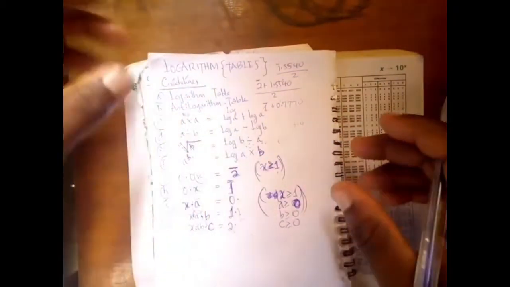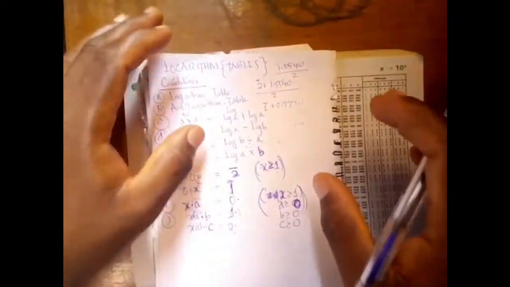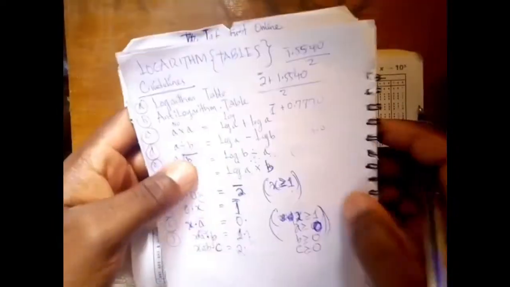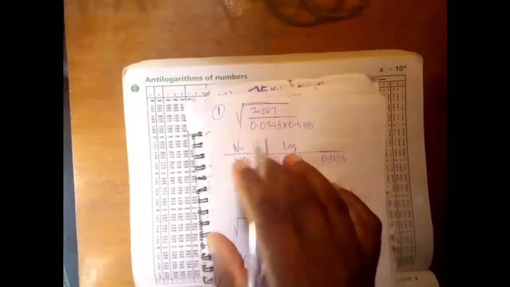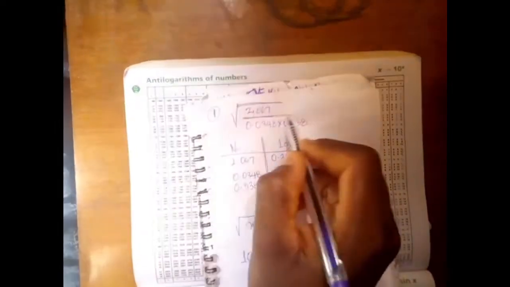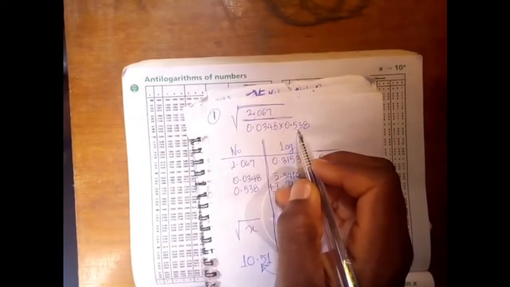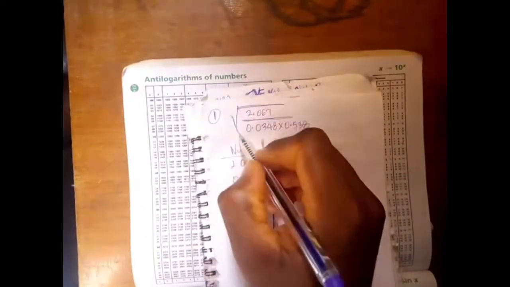You'll be applying this when dealing with logarithm of numbers. So take for instance, we are given an equation: 2.067 divided by 0.0348 times 0.538, all squared.